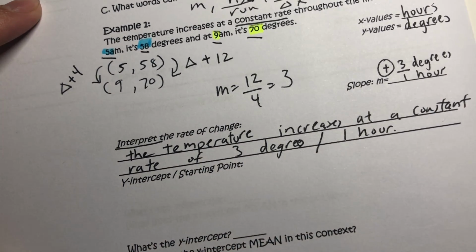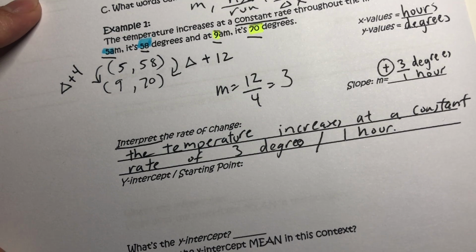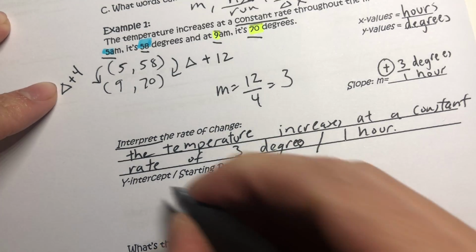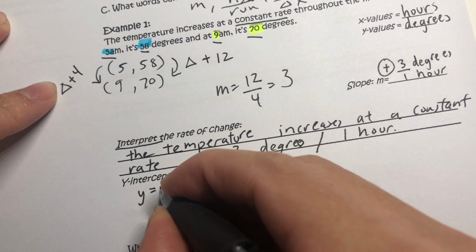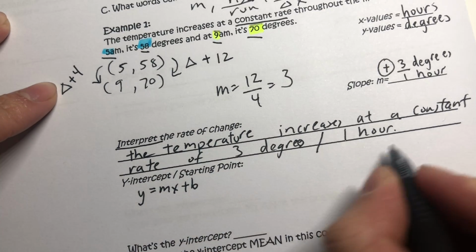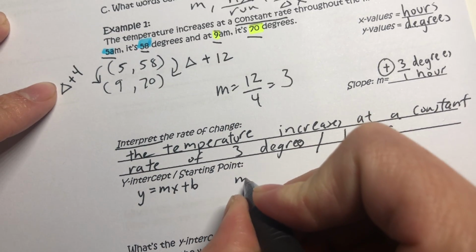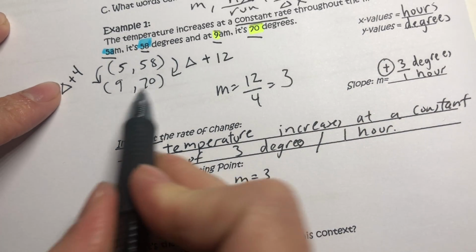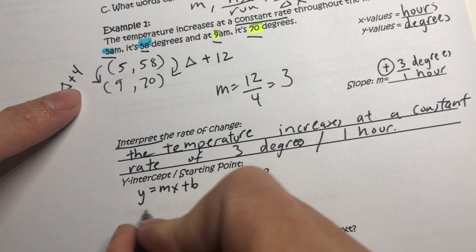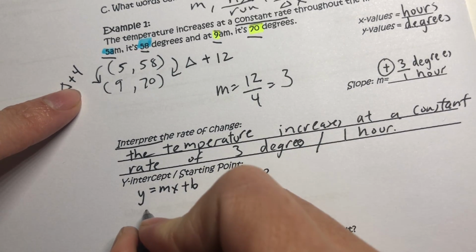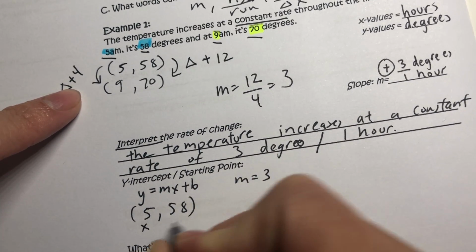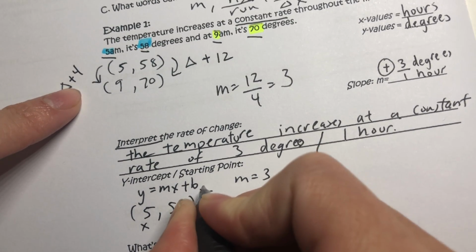Let's go ahead and find the y-intercept, or the starting point. Let's do the y equals mx plus b formula, because I think that one's the easiest. For this one, I plug in my m, which is 3, and I choose one of these points. Maybe choose the smaller points, maybe you'll make fewer mistakes. So I'll choose the point (5, 58). This is your x value, this is your y value, and we're trying to solve for b.